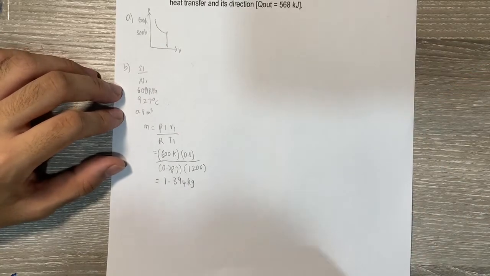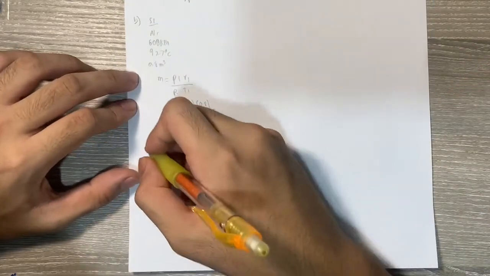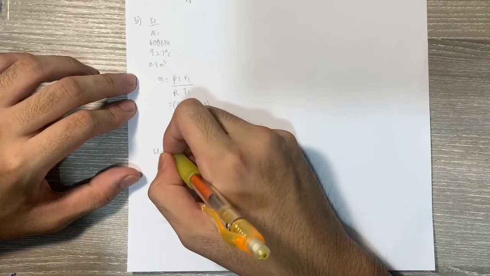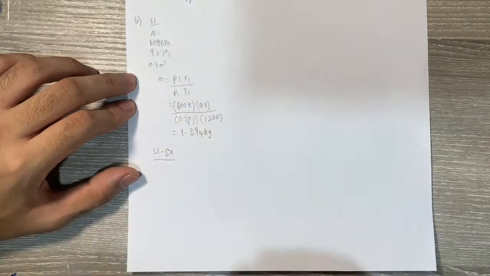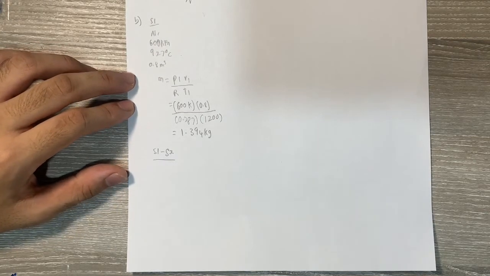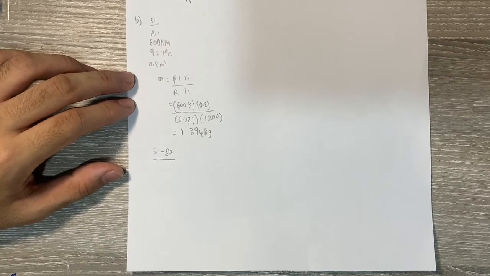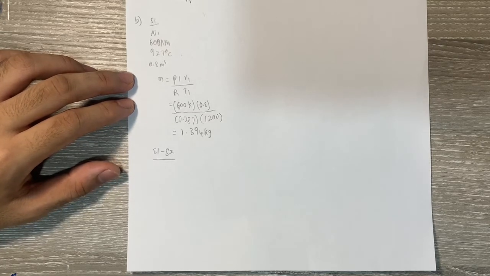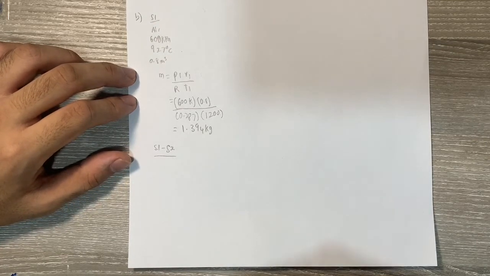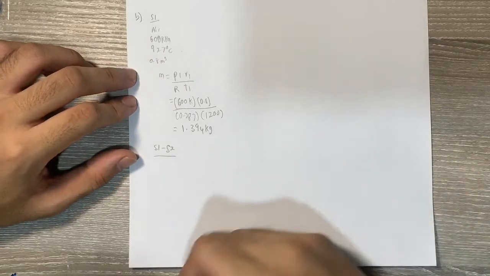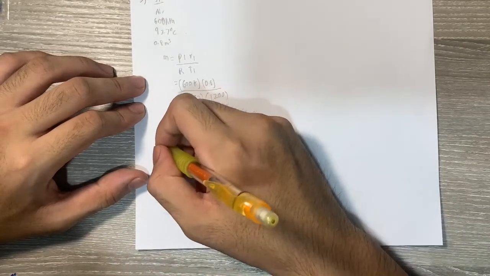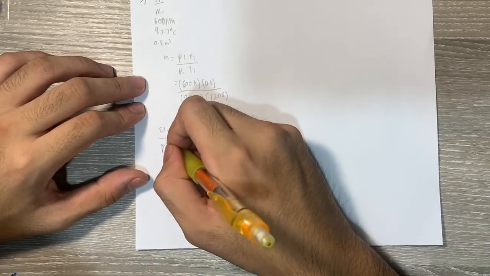And then at state 2, from state 1 to state 2, the air undergoes an isothermal process. So we need to use the equation from the isothermal process to find the volume V2. Use P1V1 equals P2V2.